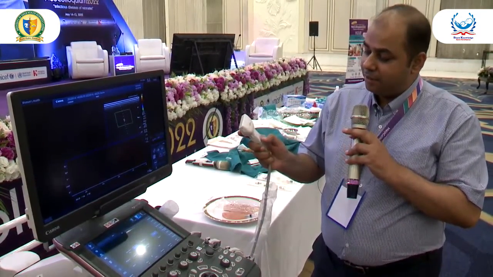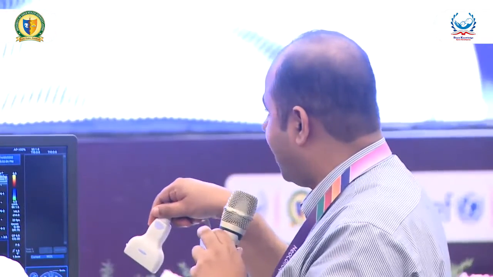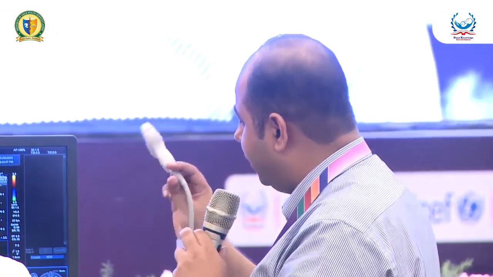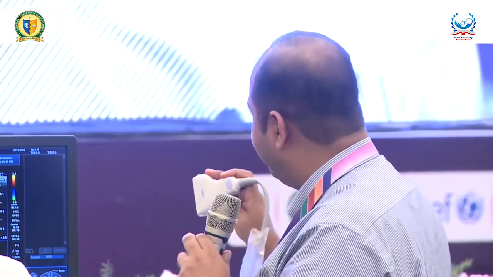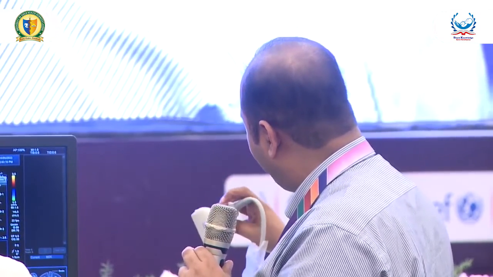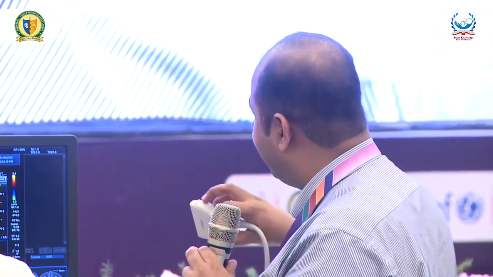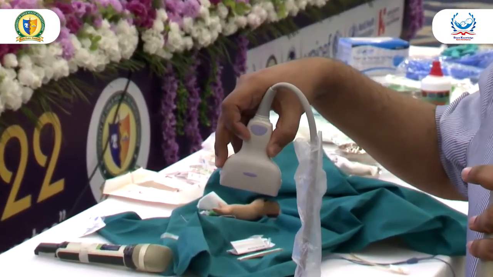This is the marker which should be placed towards you whenever you are holding this probe. Just like you hold a pencil, you hold this probe with your right hand, marker pointing towards you, and the other marker which I showed you pointing towards the head of the patient.